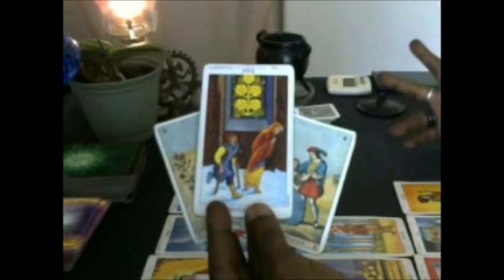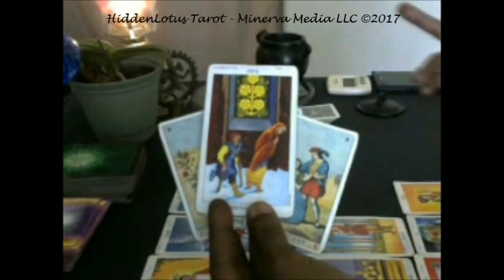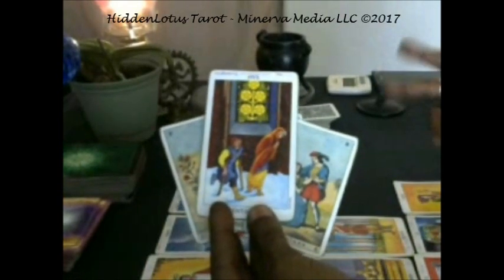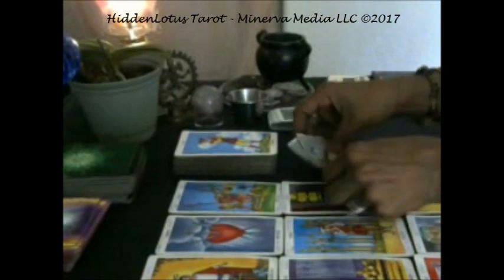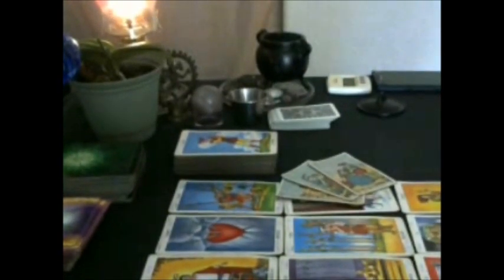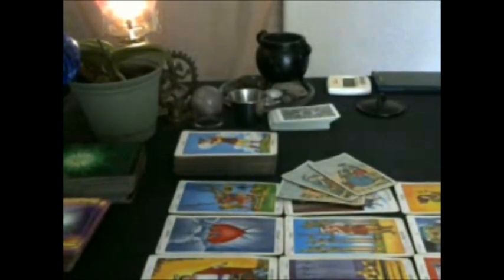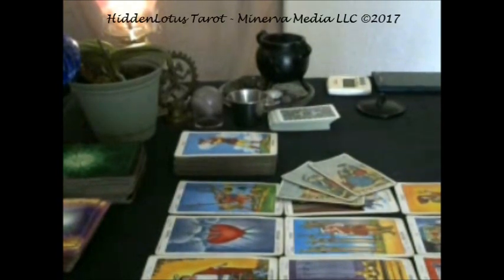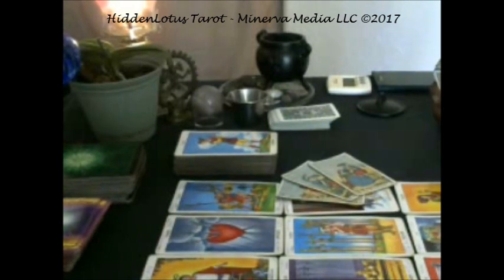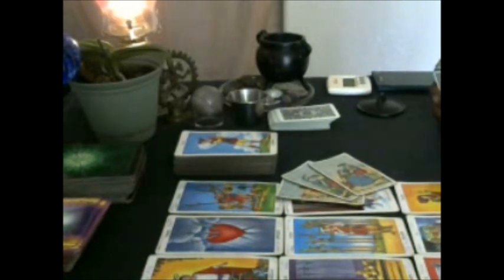And there's a loss here, and one that I think is felt keenly in the physical sense. You know, this could be some issue of, oh wow, I don't know if this applies to anybody.